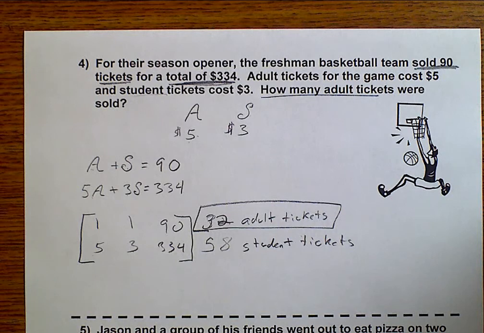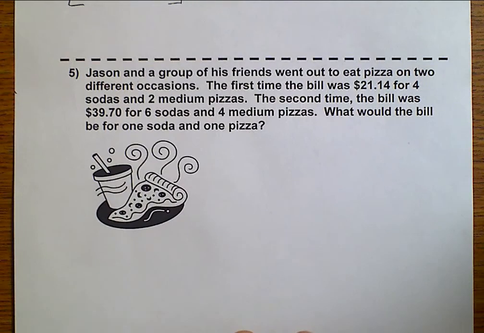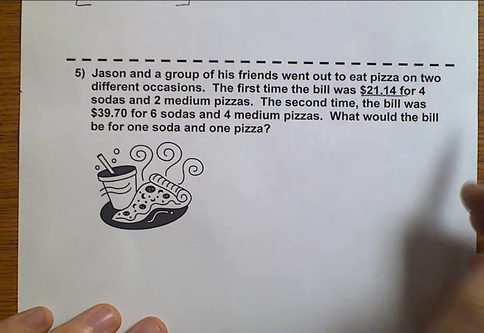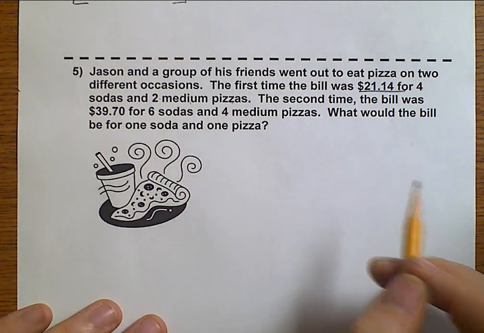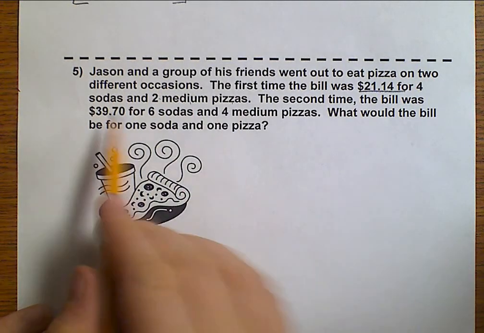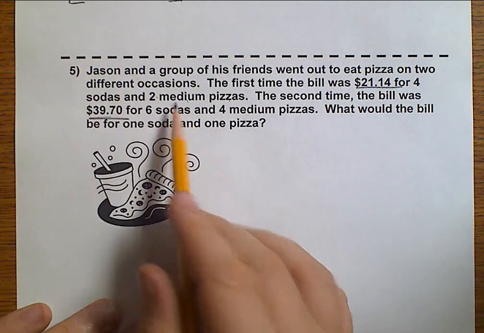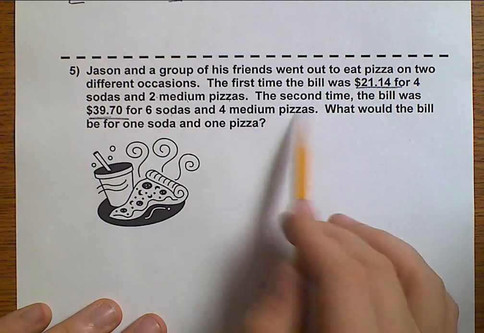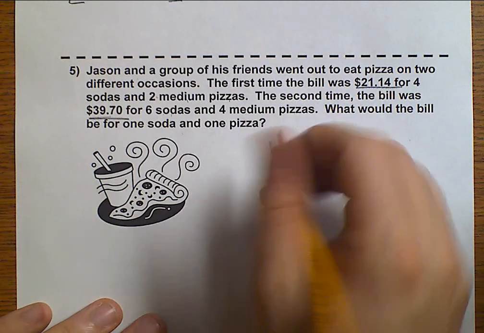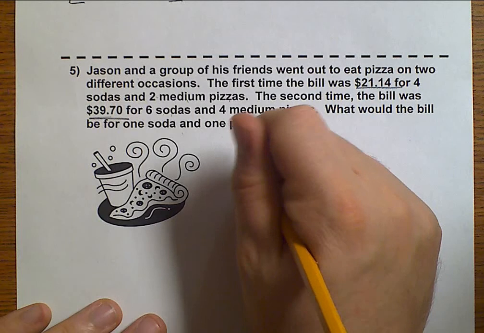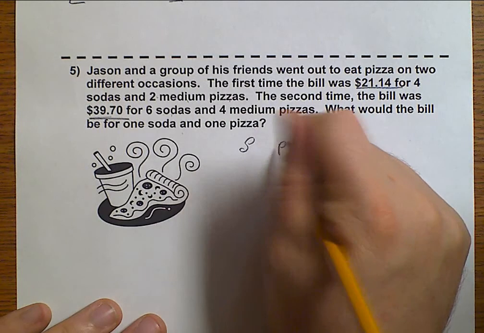Last problem. Jason and a group of friends went out to eat pizza on 2 different occasions. The first time, we had this bill. It was for 4 sodas and 2 medium pizzas. The second time, it costs this many dollars for 6 sodas and 4 medium pizzas. We want to know the bill for a soda and a medium pizza. So obviously we have sodas and pizzas.